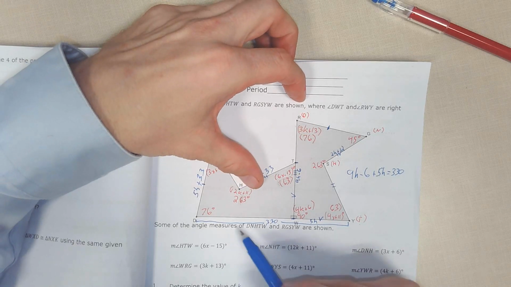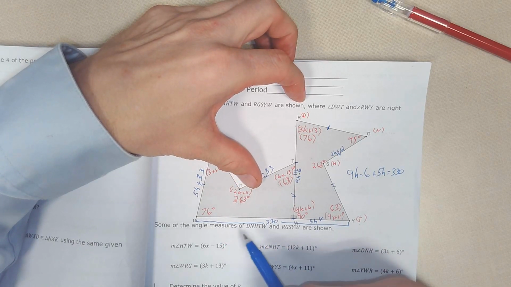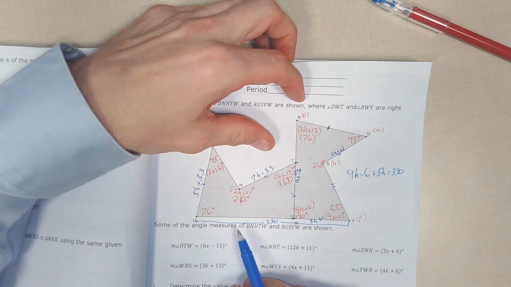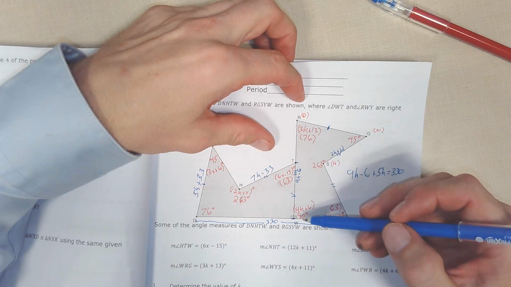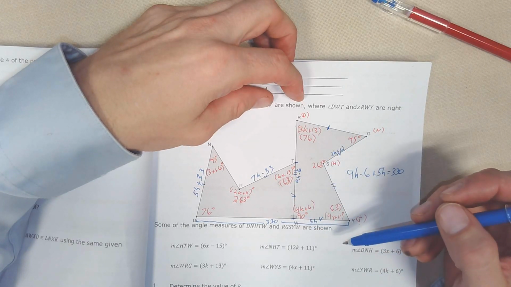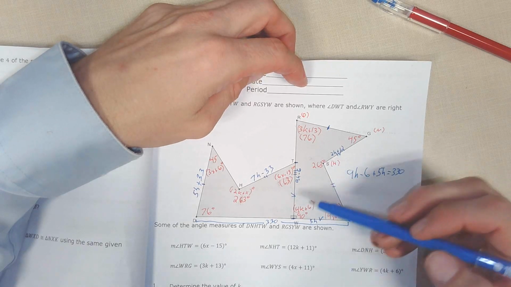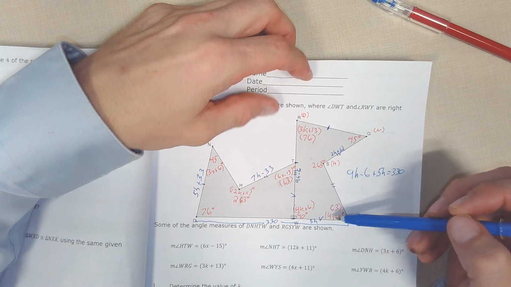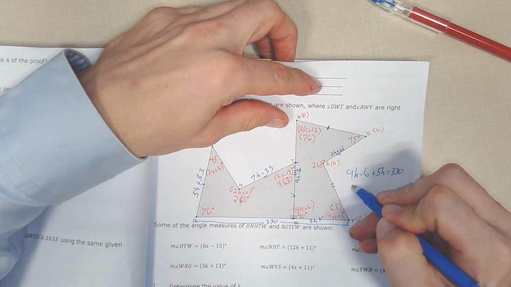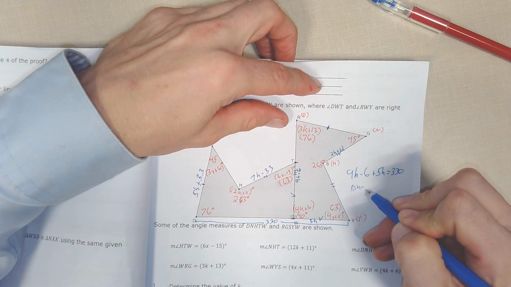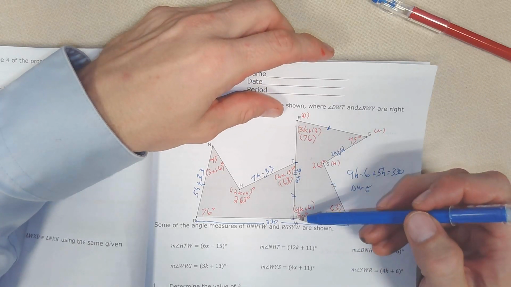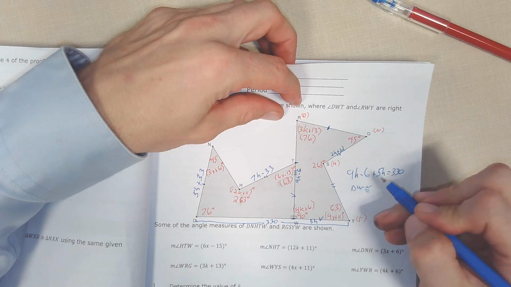I need to say that the length of DW is this length. I don't know if I have to really show all that. So DW is congruent to WR.